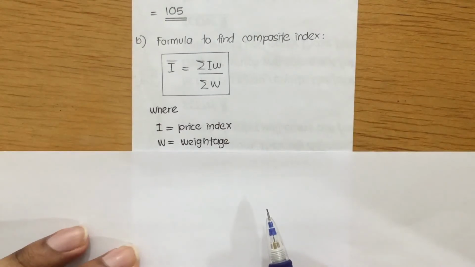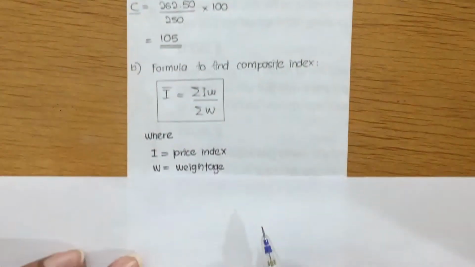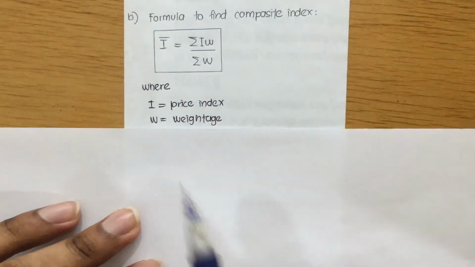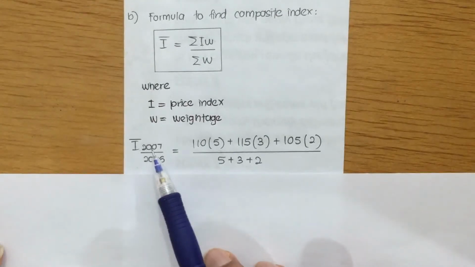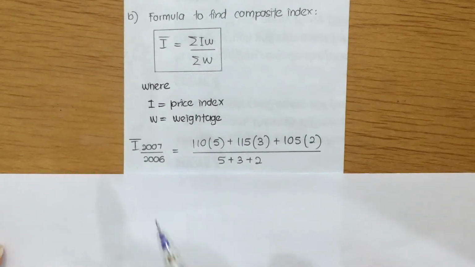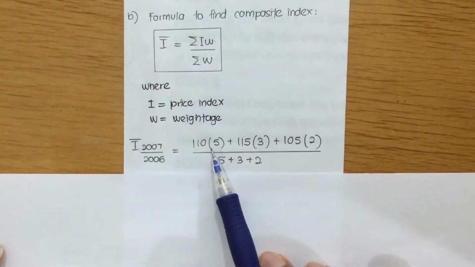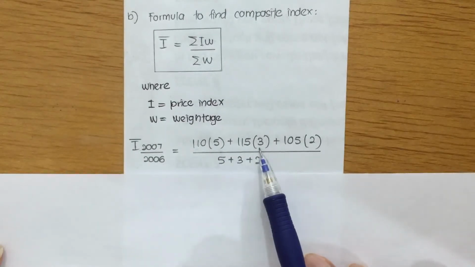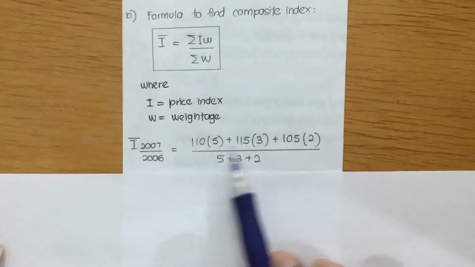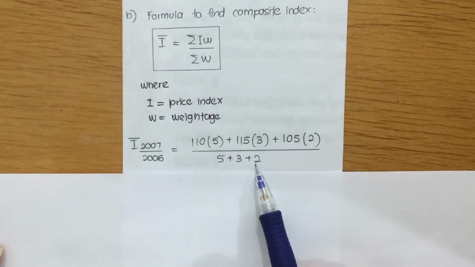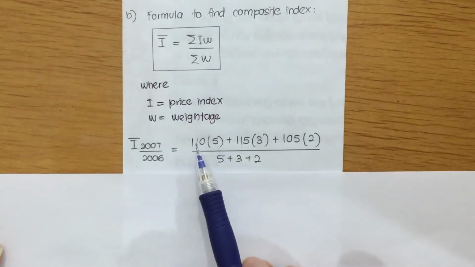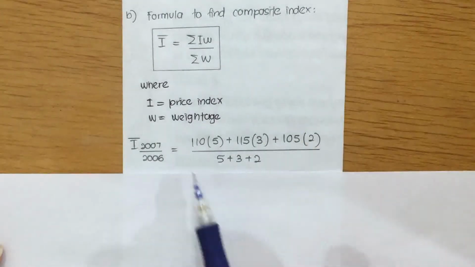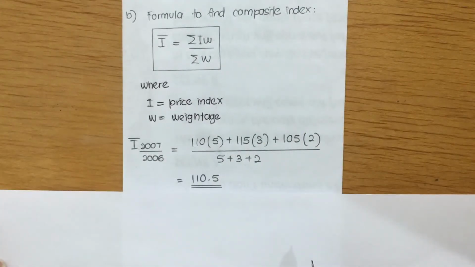Using the price index that we obtained in question part A, we're going to calculate in question part B to find our composite index. So the composite index of the year 2007, taking the year 2006 as the base year, is equal to 110 times 5 plus 115 times 3 plus 105 times 2, divided by 5 plus 3 plus 2. So you calculate with your price index and their respective weightages, guys, for building material A, B and C. You calculate this, you should get your answer 110.5. So this is your composite index, guys.